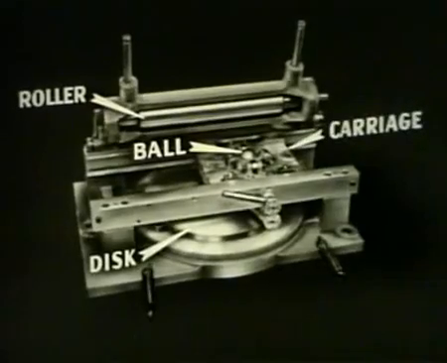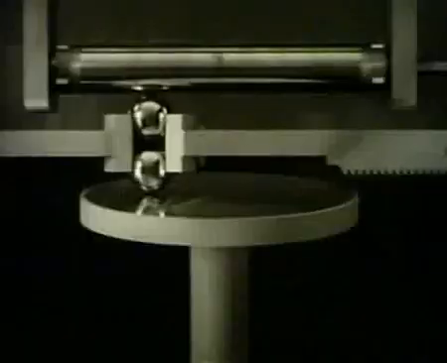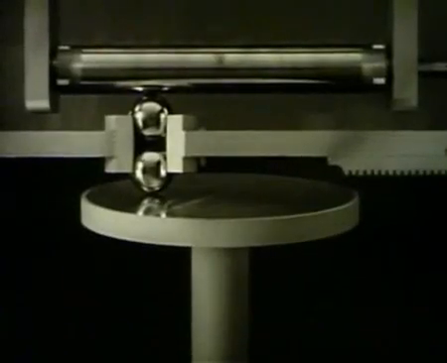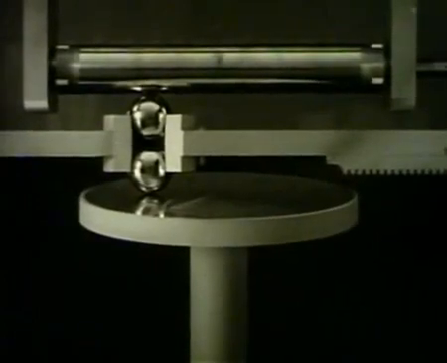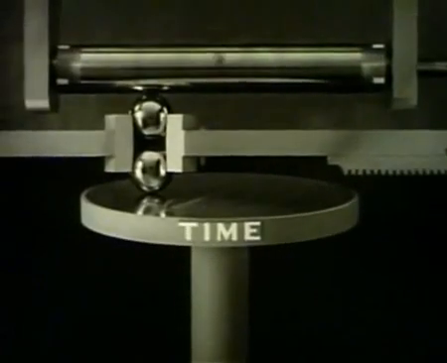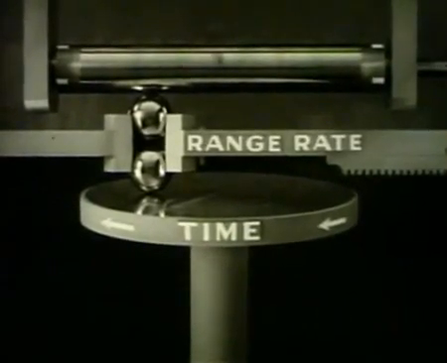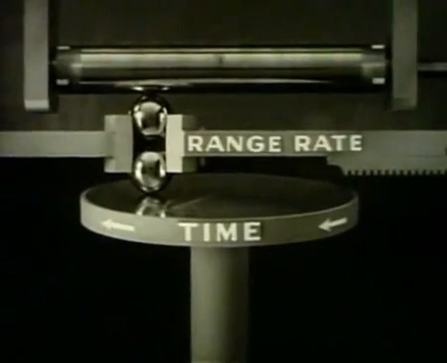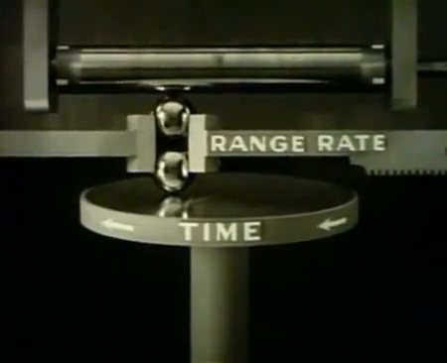Both are held in a carriage. These parts are shown here in schematic form to demonstrate operating principles. There are two inputs. One input is time. It is represented by the disk which is motor-driven at constant speed. The other input is range rate. Range rate, coming from component solvers, moves or positions the balls like this.